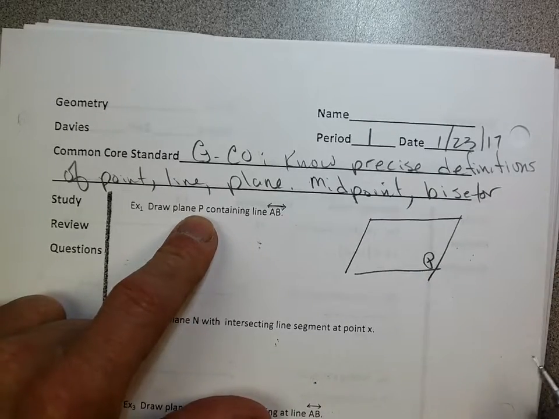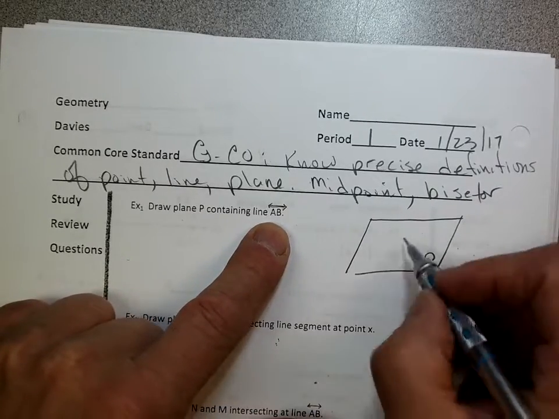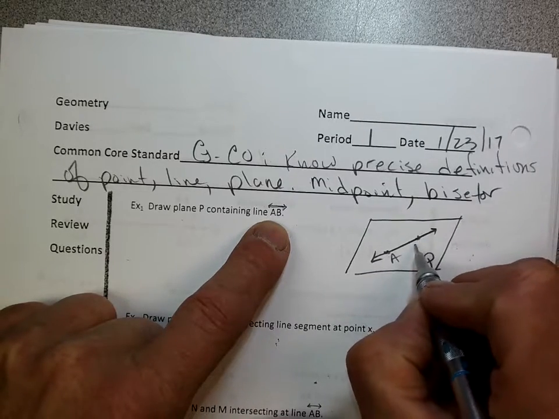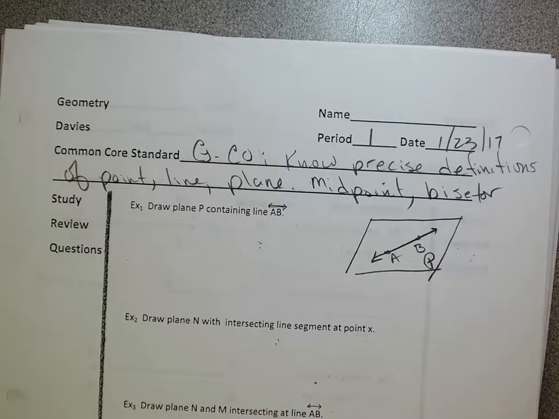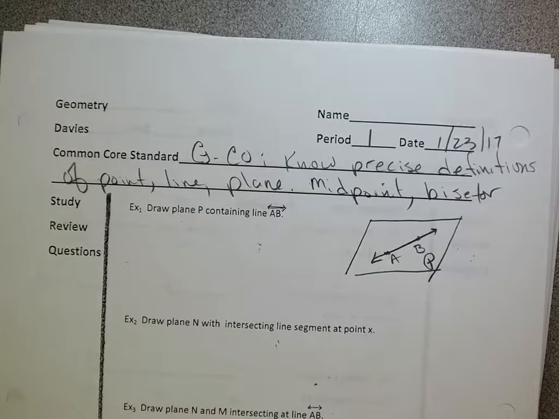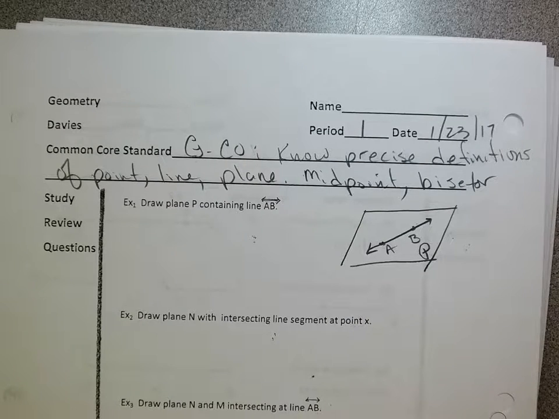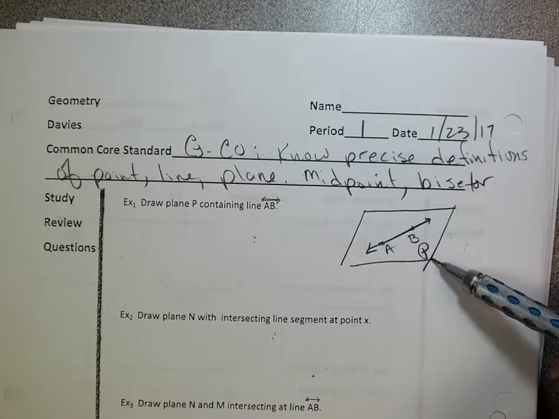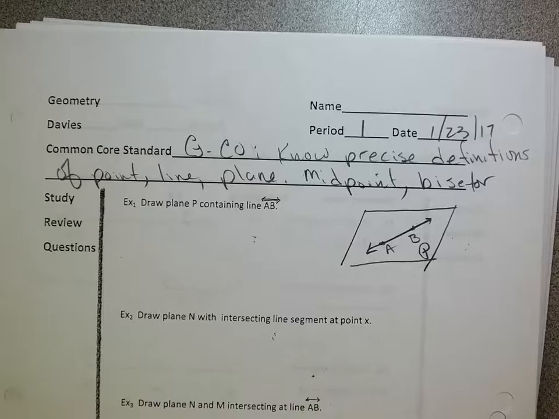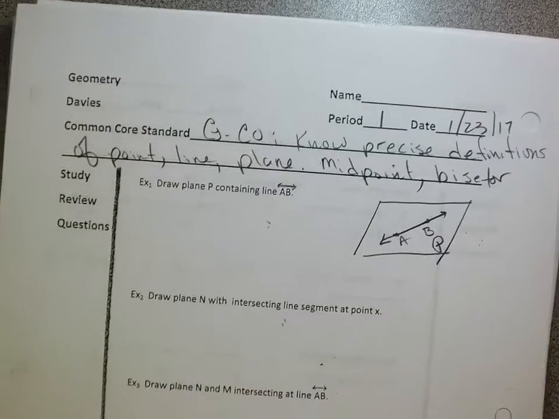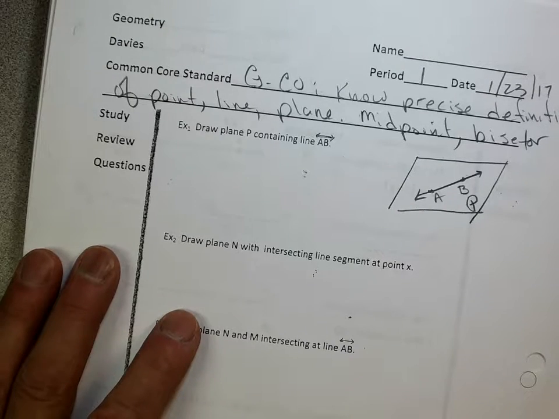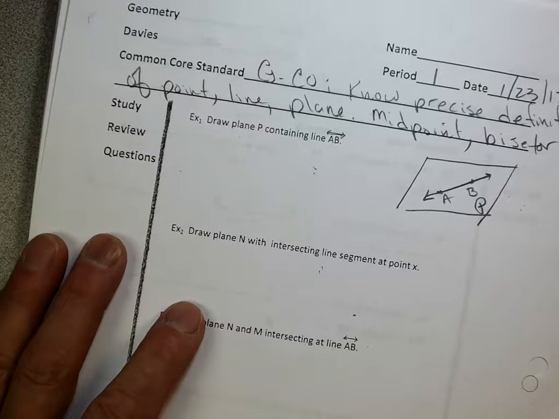Okay. And it contains line AB. So we're just going to draw a line and make it A, B. There it is. Easy. So I drew a plane. It's kind of slanted. Made it be plane P and drew AB in there. All right. Okay, let's look at 2. Am I doing all right? Okay, example 2. Draw plane N with intersecting line segment at point X.